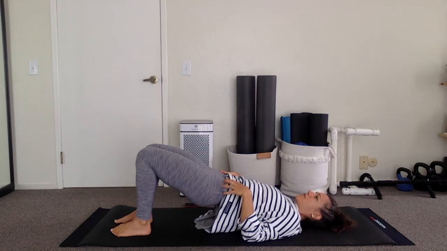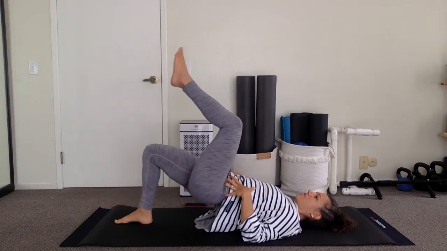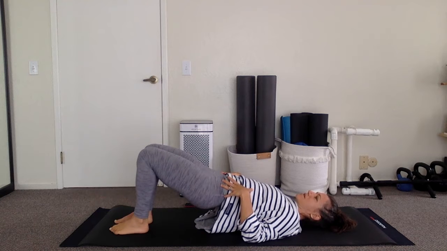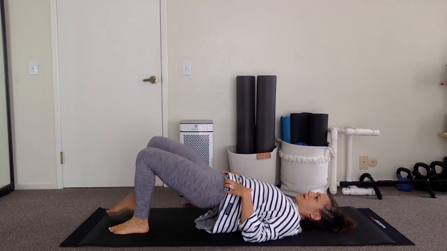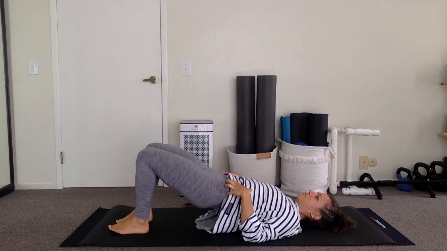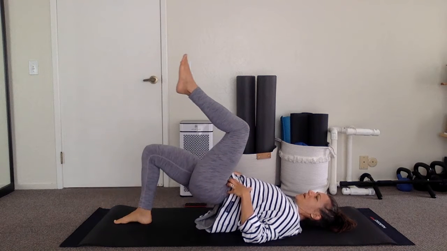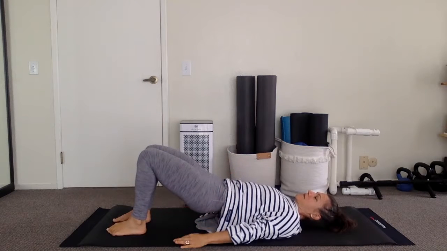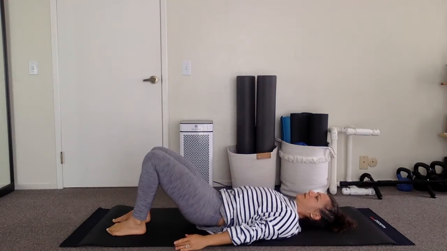I can't really tell, right? Because we don't have the feedback from the floor anymore. So here I am lifting one leg, setting it back down, and then lifting the other leg and setting it back down. I'm going to roll back down through my spine, bone by bone, right?